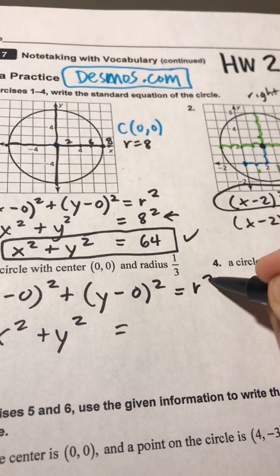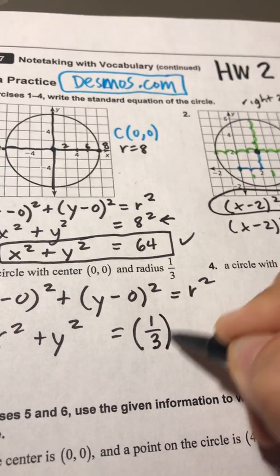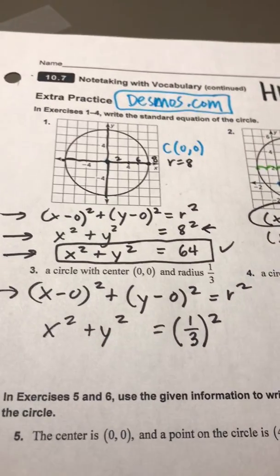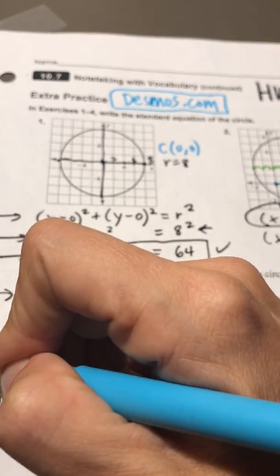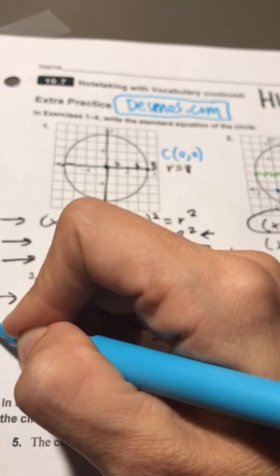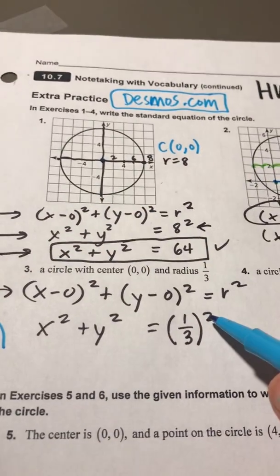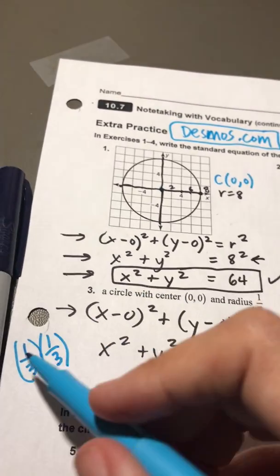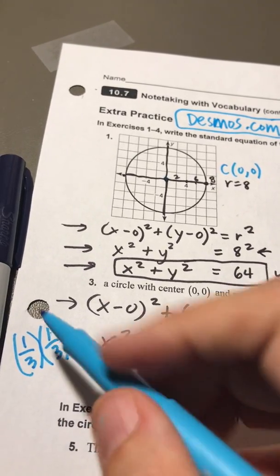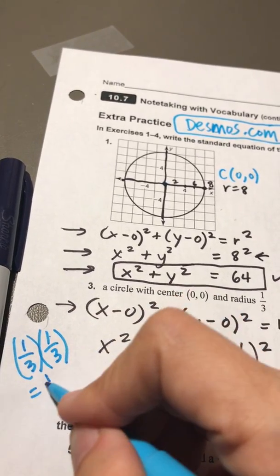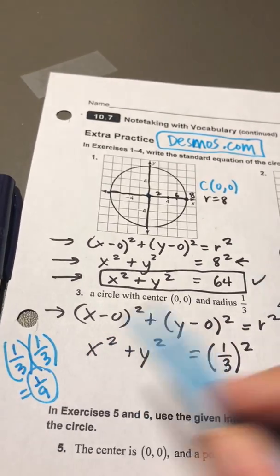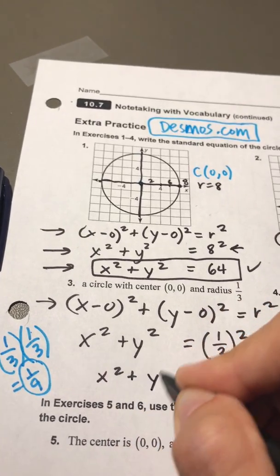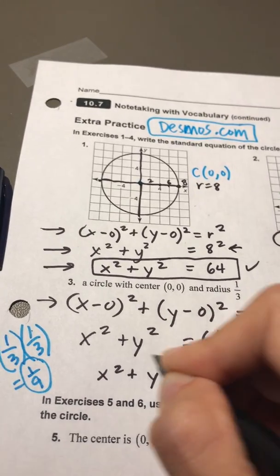Now my radius squared, I have to be careful with that. If that's my radius, I have to write it like that. So maybe off to the side, I might want to think about this. 1/3 squared: if an exponent means multiply a number by itself that many times, I'm going to do that. So 1 times 1 is 1, and 3 times 3 is 9. Ooh, so that would be a third way to show this equation: x squared plus y squared is equal to 1/9. Pretty cool.